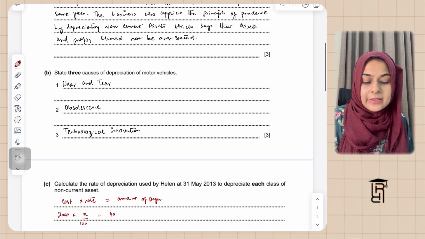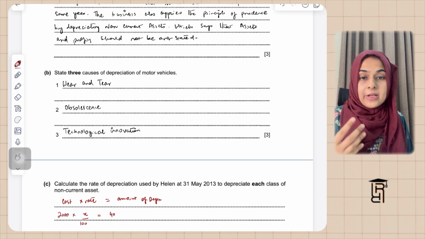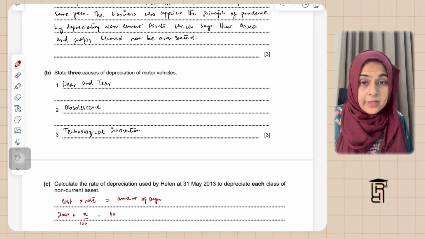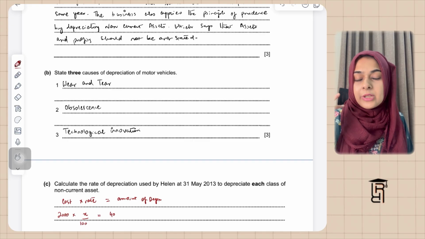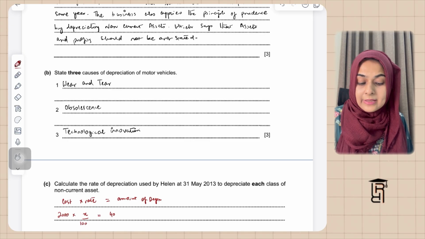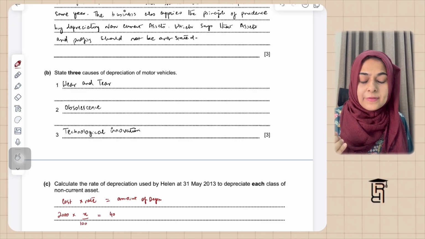Then they're saying state three causes of depreciation of motor vehicles. So depreciation because of usage of motor vehicles. There's physical deterioration of your motor vehicles, that is called wear and tear. You either write wear and tear or you write physical deterioration. It's one and the same thing. Obsolescence, the motor vehicles also lose value due to obsolescence.